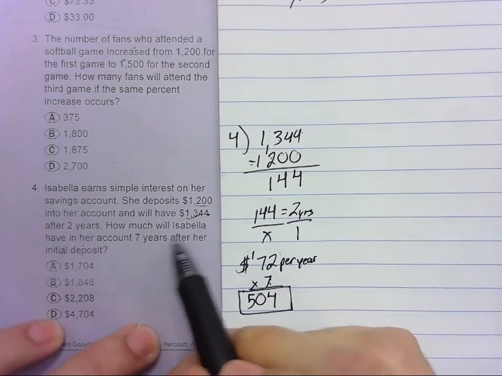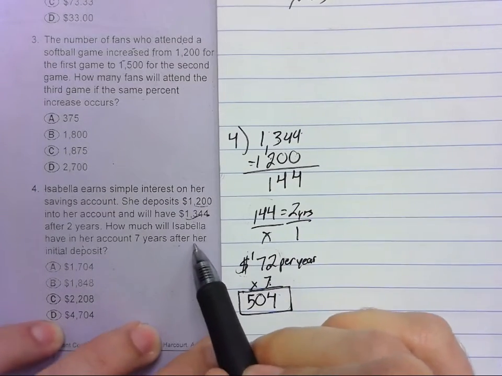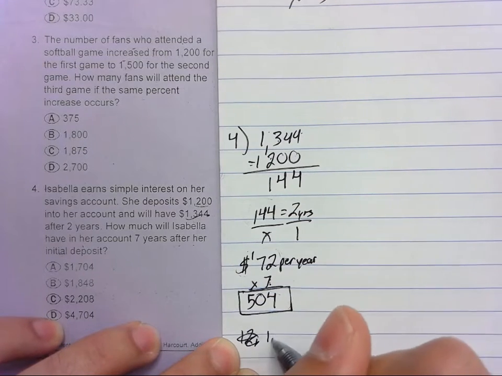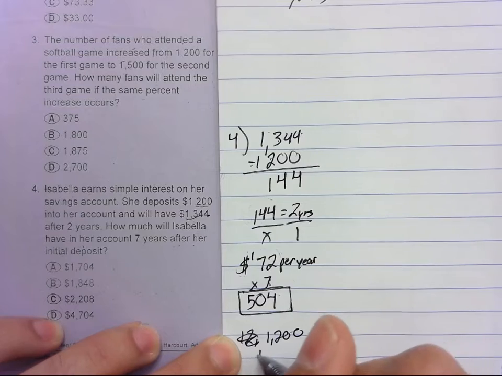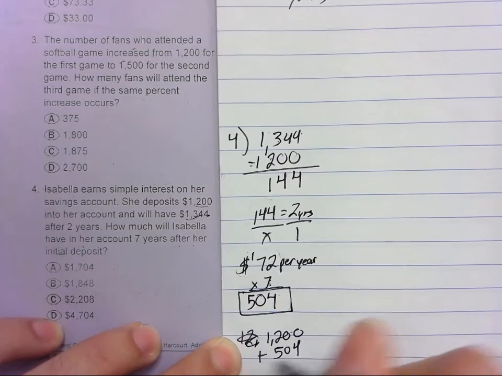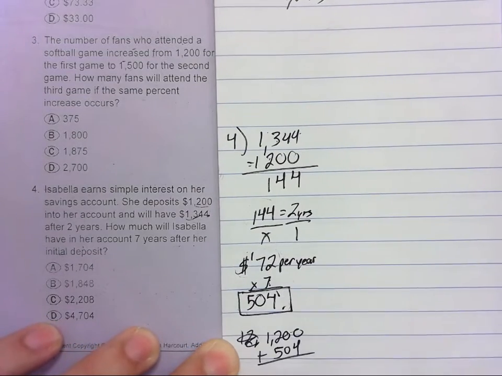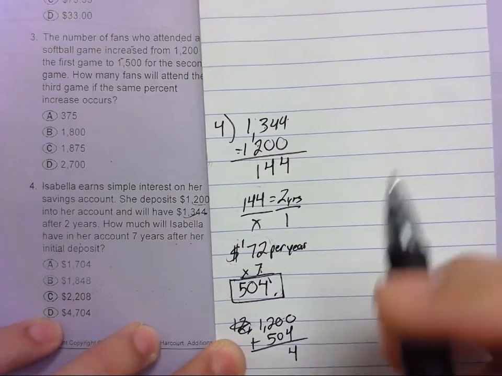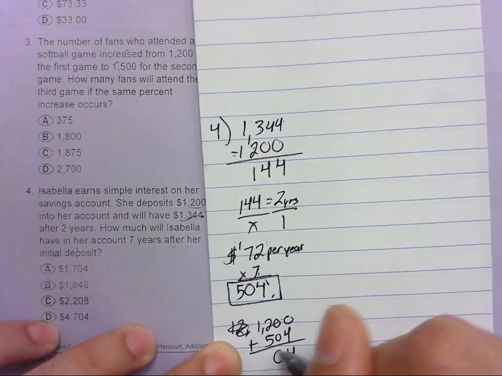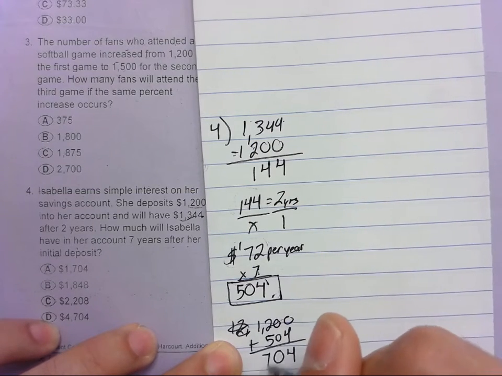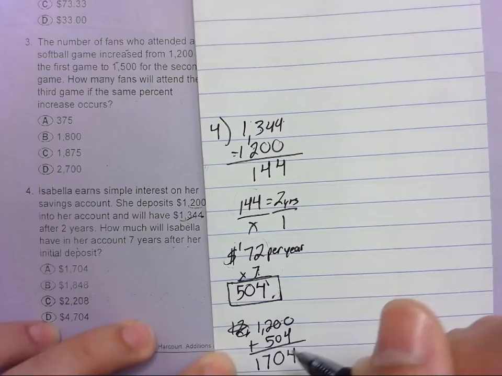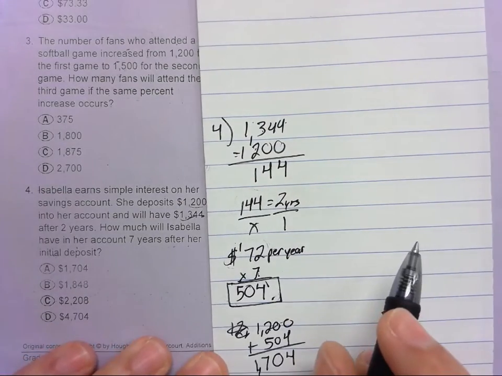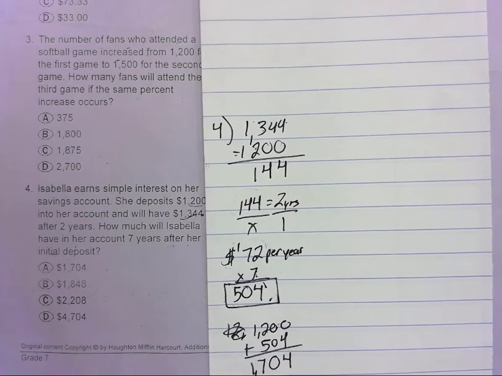The question is, how much will she have in her account? Well, she started with 1,200. She's going to increase that by 504 because that's how much she'll make after 7 years. 0 plus 4 is 4. 0 plus 0 is 0. 2 plus 5 is 7. And 1. So $1,704 is how much she'll have after 7 years.